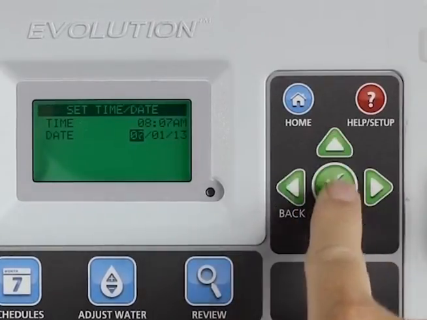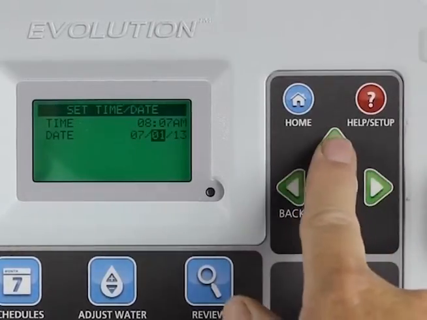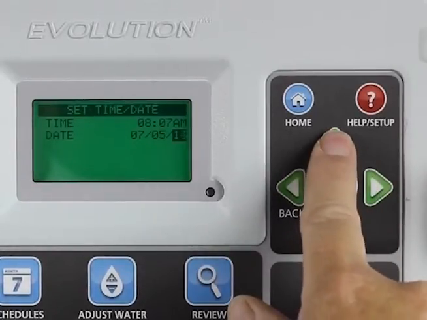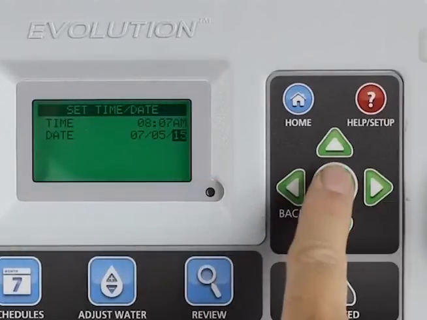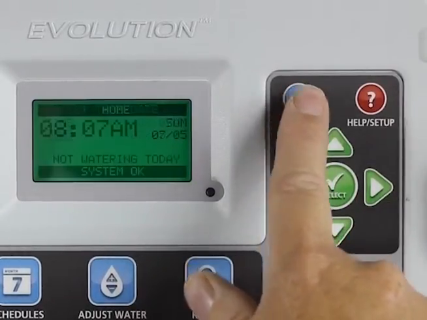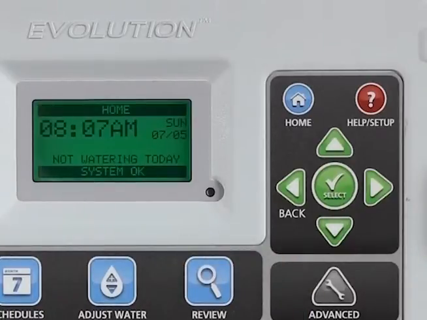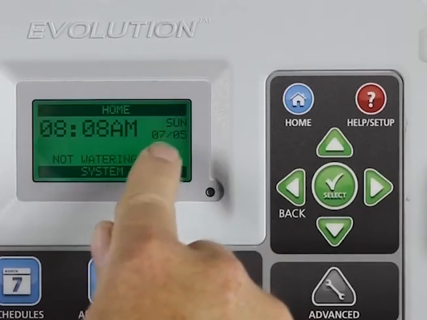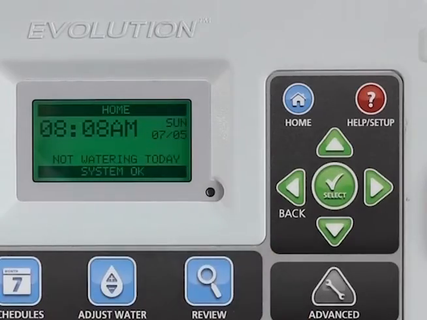Today is July. Arrow over, 5th. Arrow over, 2015. Hit select to save. Now I'm going to hit home to go back to the home menu. And we see 8:07 AM. It's Sunday, July 5th.